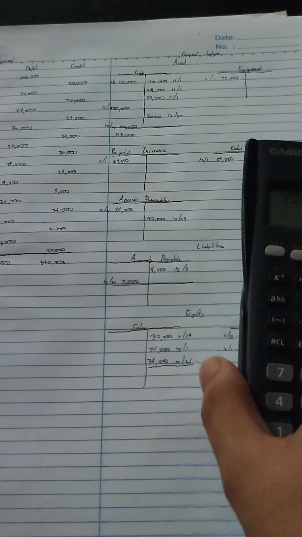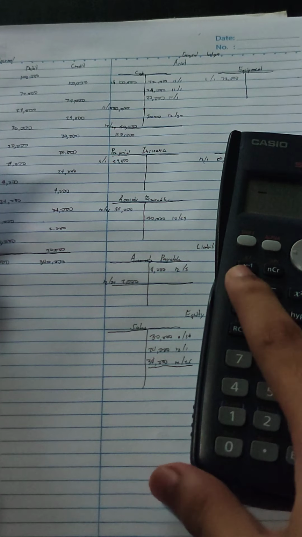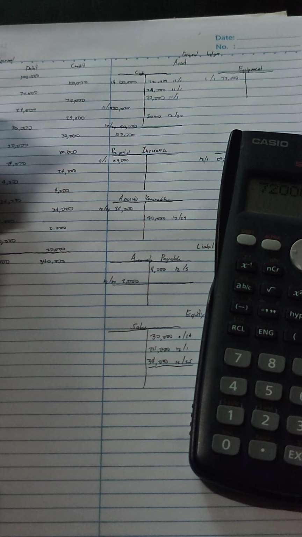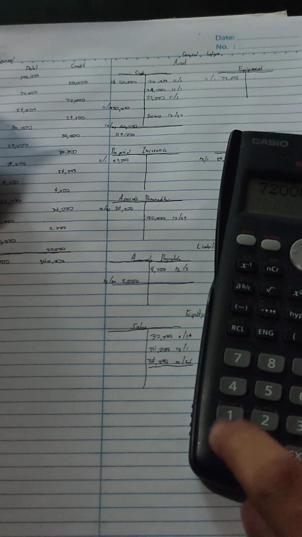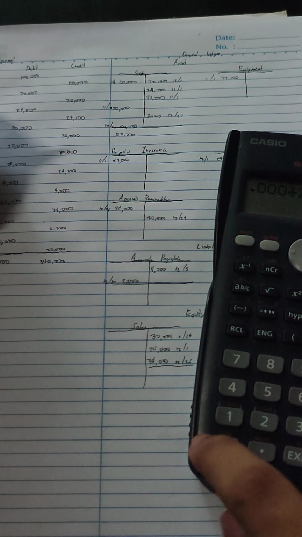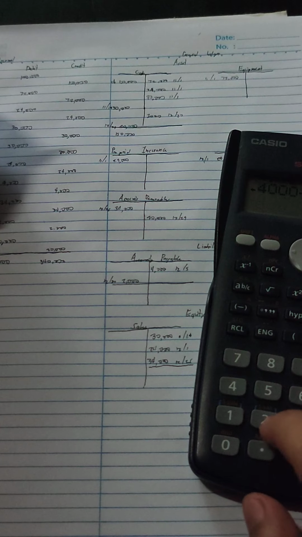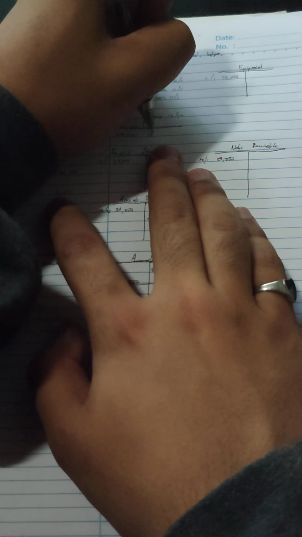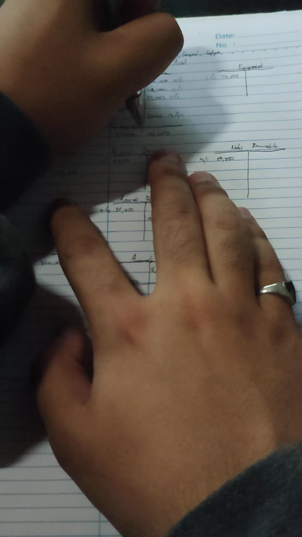And ato kaon ang balance sa credit by adding them tanan. 72,000 plus 24,000 plus 30,000 plus 2,000 equals 128,000. Okay, 128,000.